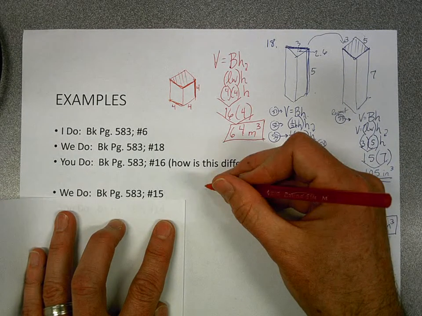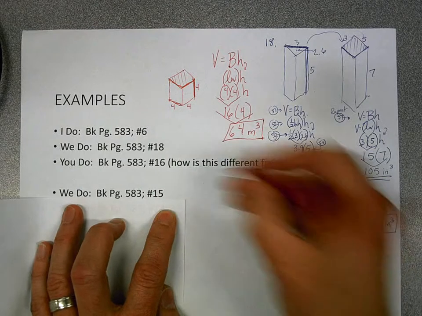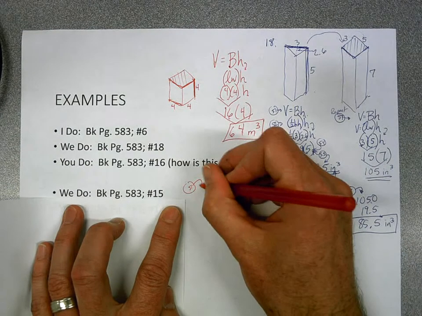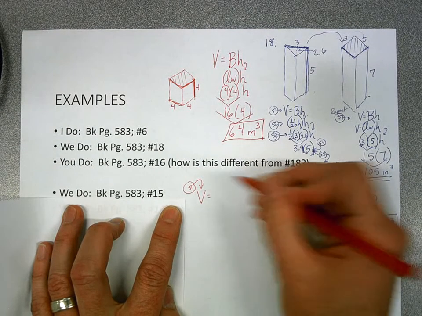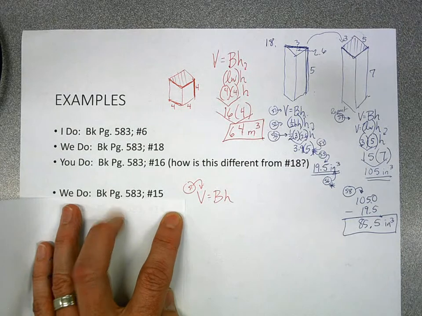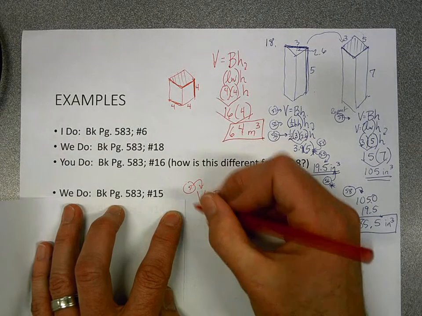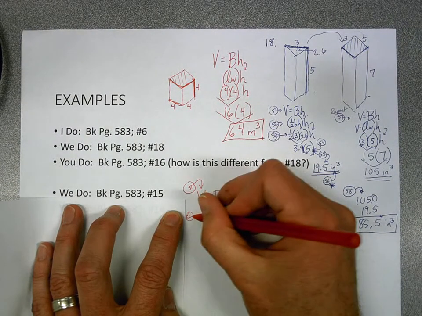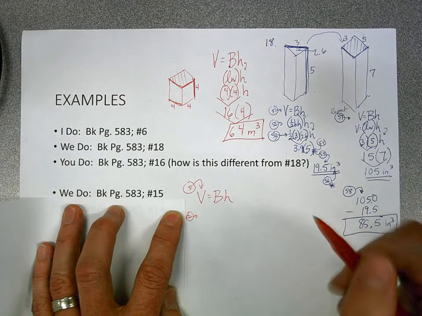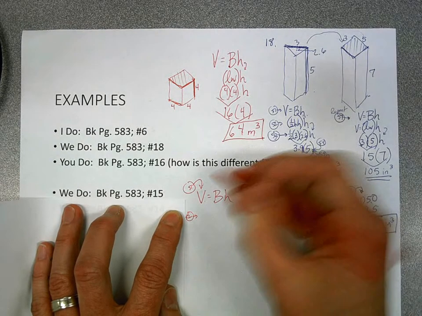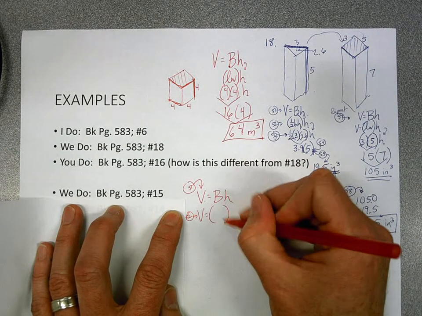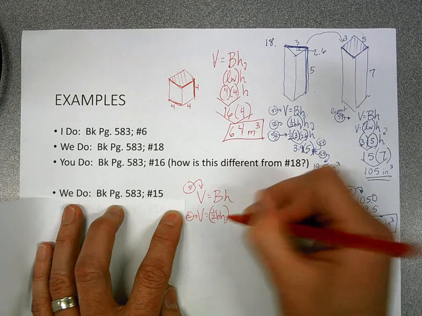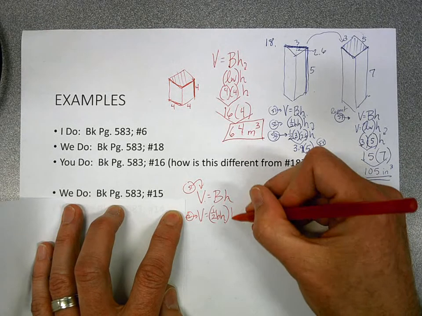If I go ahead and do step 1, volume equals the area of the base times the height. Then here's what I'm going to do. Step 2. It's a triangular prism, right? So I'm going to do the same as step 2 here. Volume is equal to 1/2 base times height of the triangle with the third dimension.